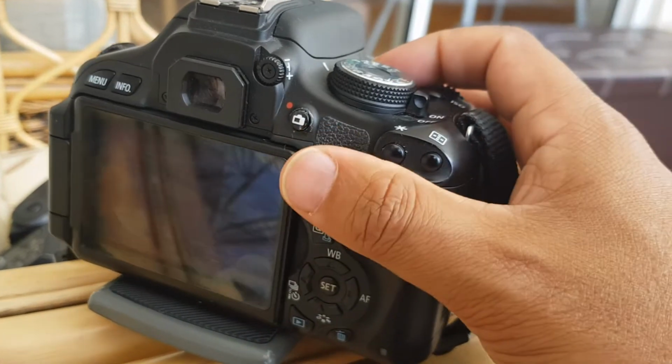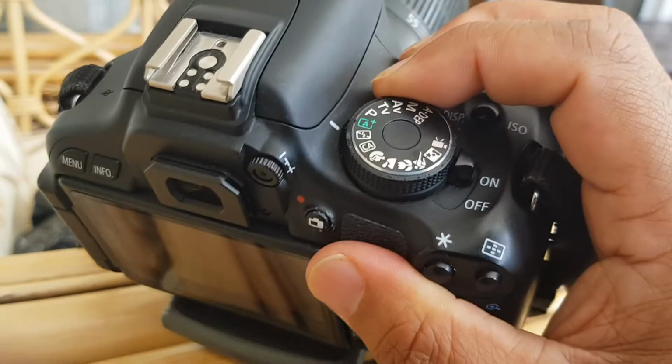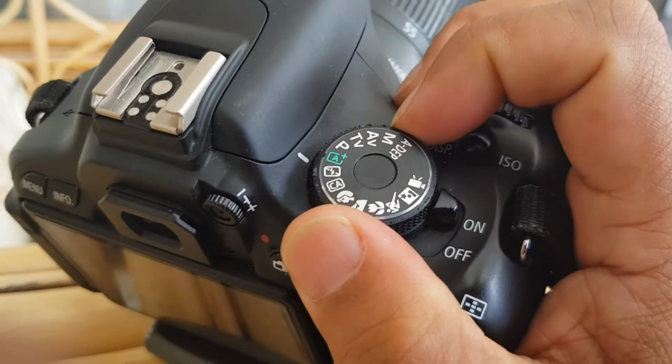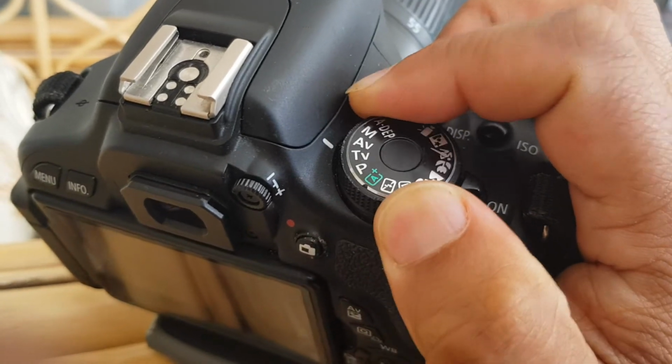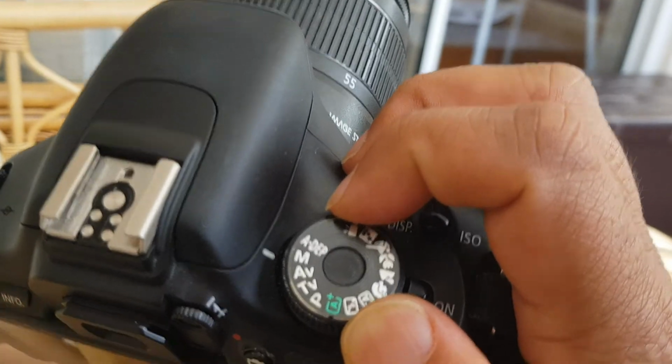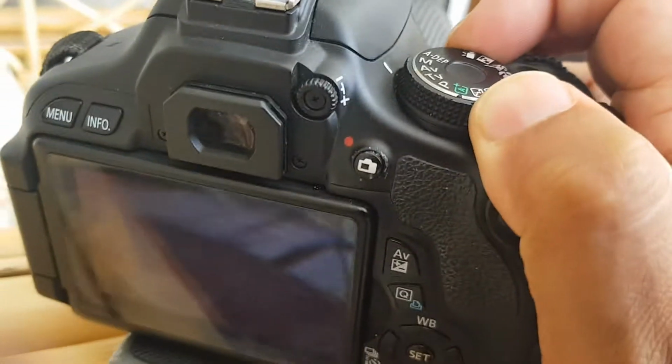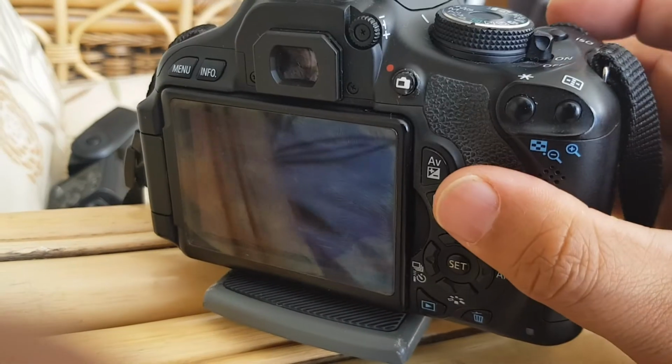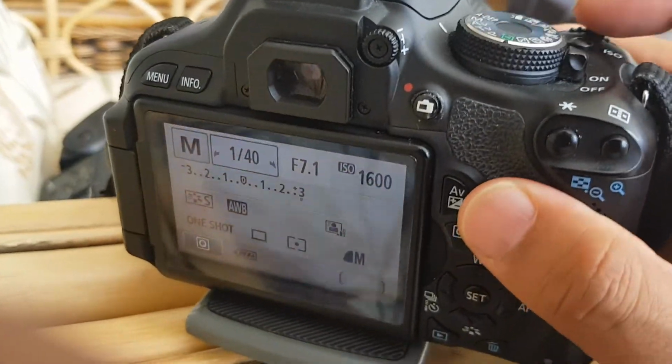So today I'm going to be talking about the manual mode on a Canon camera. So I've put it into manual mode. Okay, so it's in manual mode. There's your manual mode. And I'm going to switch on the camera. So switch it on, there we go.